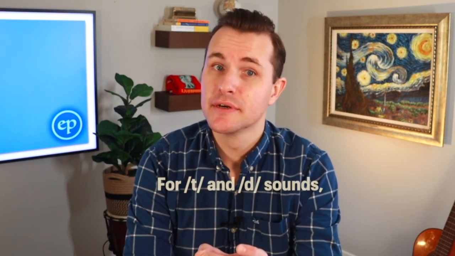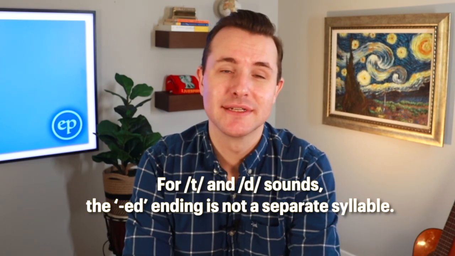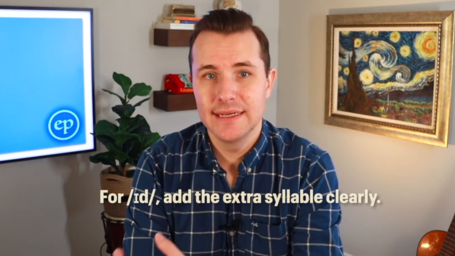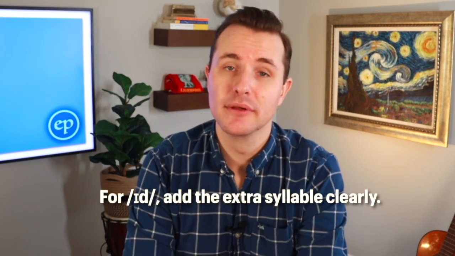Remember, the key is to think about the final sound of the base verb. Before we wrap up, let's talk about some common mistakes. Many English learners either overemphasize the ed ending or add extra syllables where they don't belong. For example, saying walked with an extra syllable, or played with an extra syllable. To avoid this, remember t and d sounds. The ed ending is not a separate syllable. For id, add the extra syllable clearly.